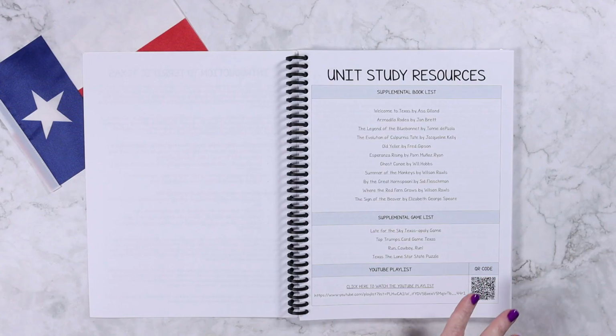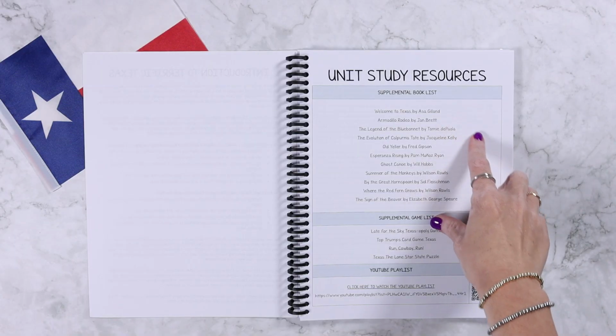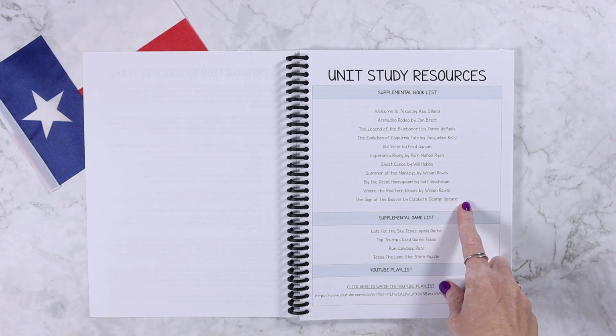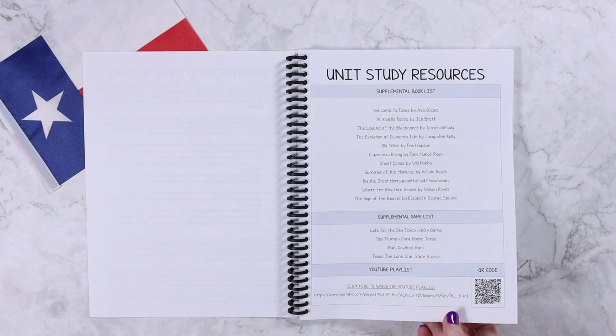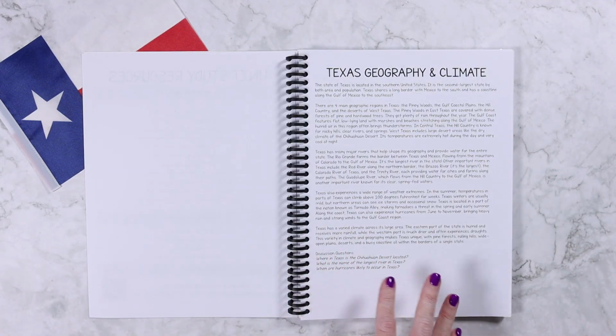So this is all supplemental because Terrific Texas is a standalone. You won't have to have anything to go along with it, but there is a supplemental book list of books about Texas or books that were set in Texas. There is a supplemental game list, and then there is a YouTube playlist that is clickable and scannable here that's going to be all about Texas. Then there are 12 different lessons.